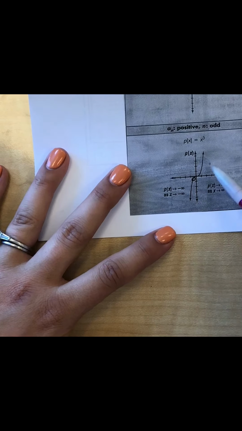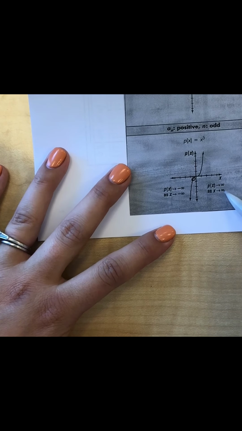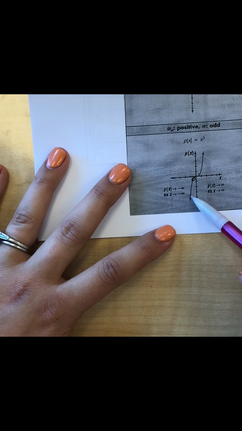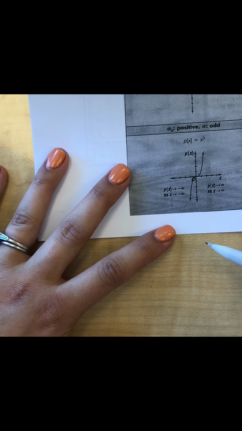So in odd, you can see how the right side goes up, so that's positive infinity, and as x approaches negative infinity, p of x approaches negative infinity. You can see it going down. And this is the reverse.